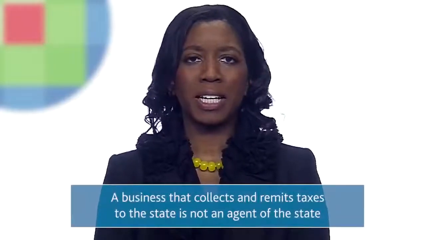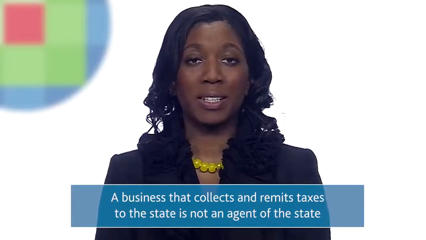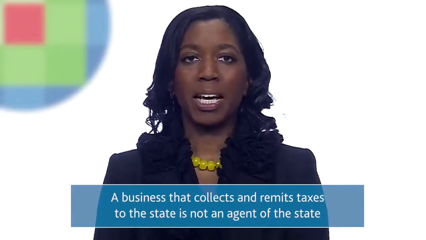The plaintiffs raised the standard argument that the OTCs collected taxes on the retail room rates, but only remitted tax on the wholesale rates. In 2013, the court dismissed the case, finding that the plaintiffs lacked standing. Specifically, the court found that a business that collects and remits taxes to the state is not an agent of the state. As a result, the taxes alleged to have been wrongfully withheld by the OTCs were not public funds in the state's possession, which would have given rise to an illegal exaction cause of action and confer standing upon the plaintiffs.